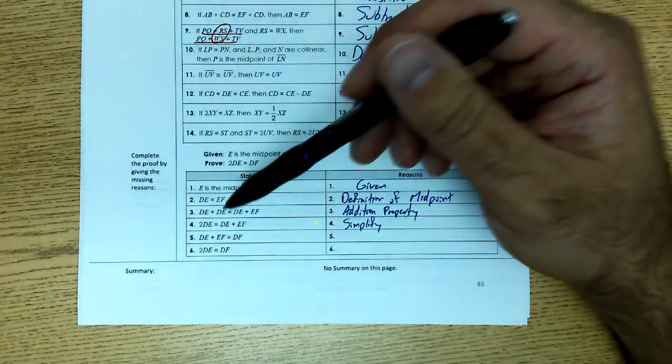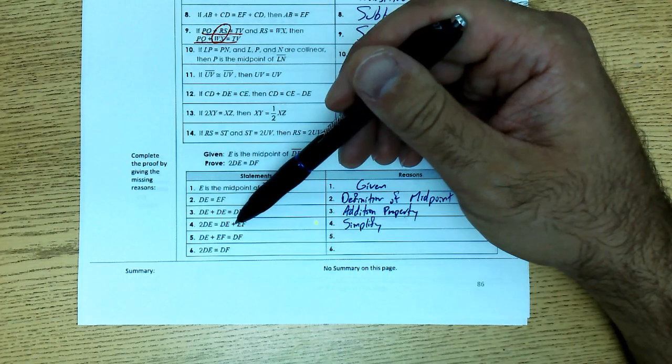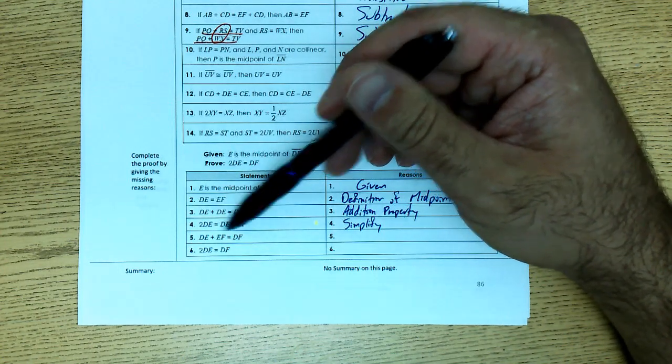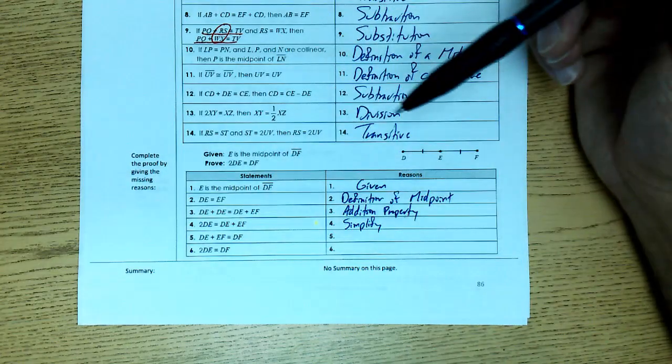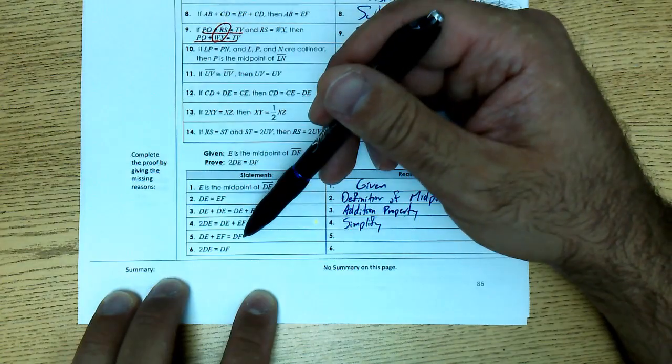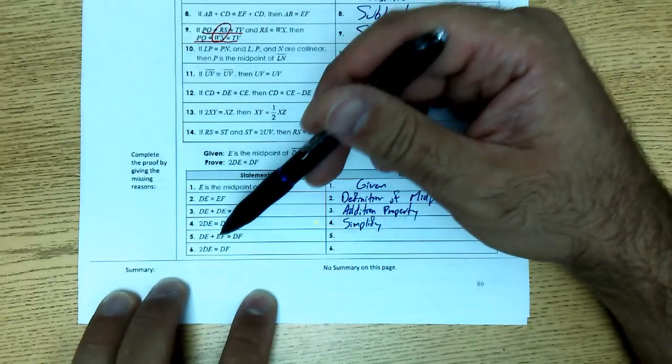How can we say, given what we have right here, we have DE plus EF, we have DE plus EF right here, DF, 2DE. Again, sometimes it's not going to be going from one to the next. I know it looks like it should be.